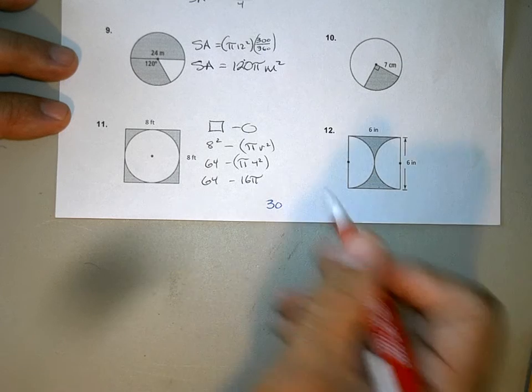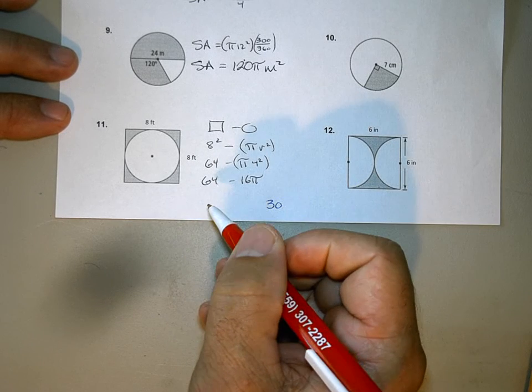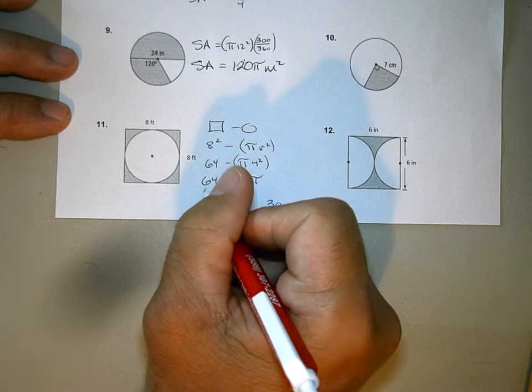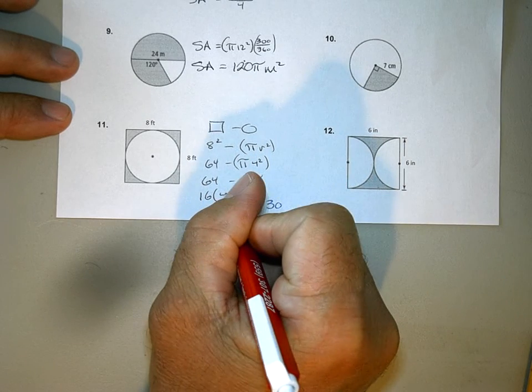That's a fine answer. If you want to factor out the 16, you can, because 4 times 16 is 64, so we can factor out a 16, leaving us 4 minus pi.